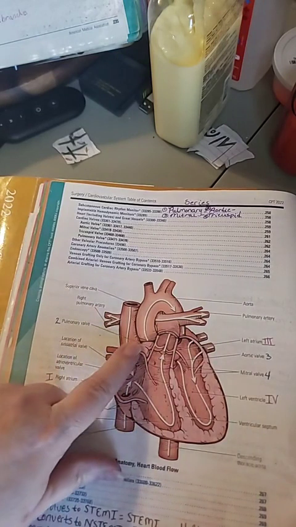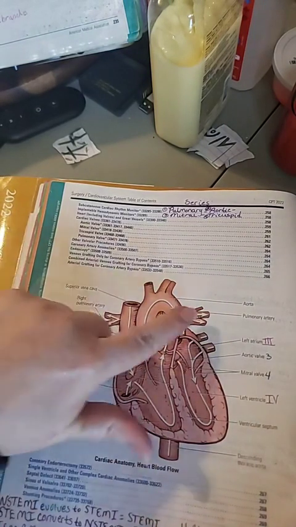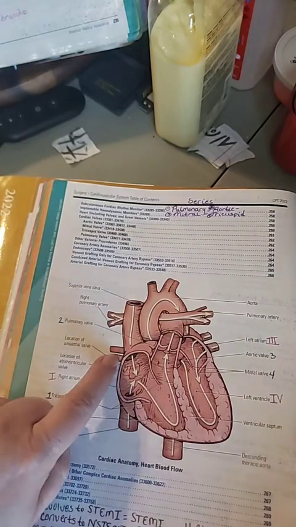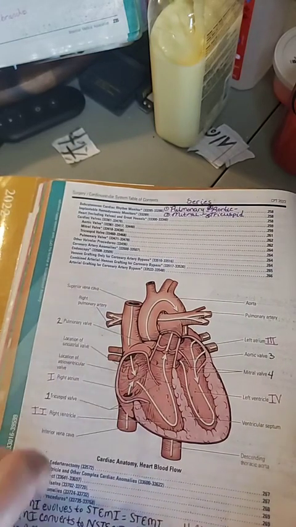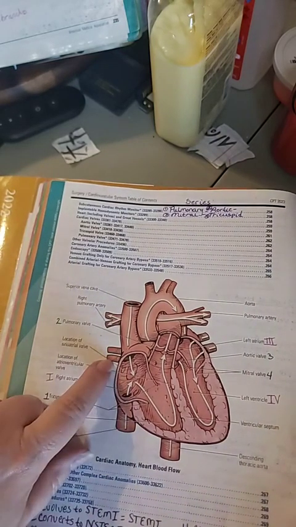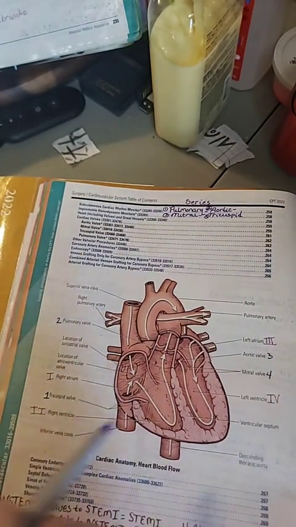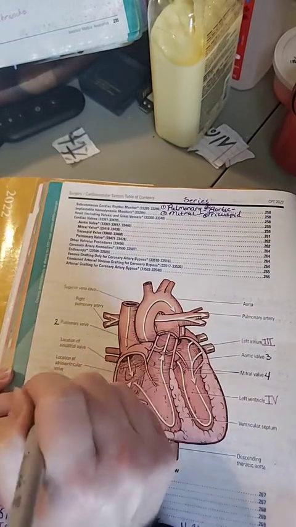See, they need to have it color coordinated because which ones are veins, which ones are arteries. Those are the arteries. They don't have the veins listed. Right pulmonary veins. So we're going to do those in blue because they don't have these labeled.